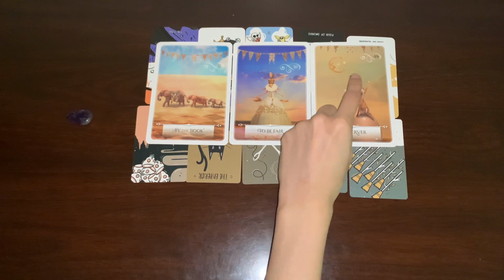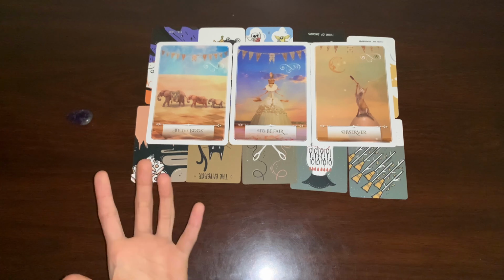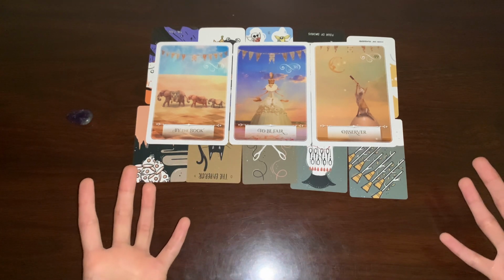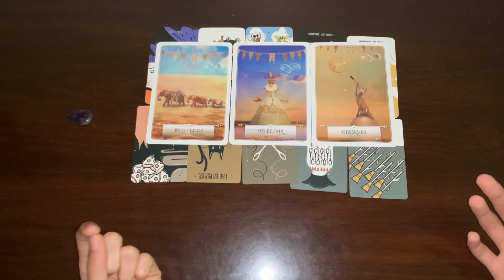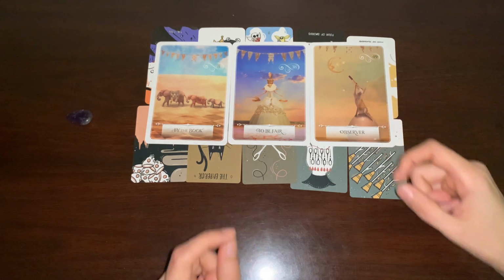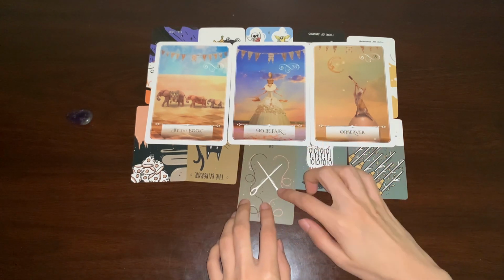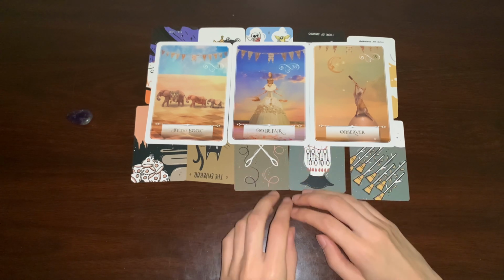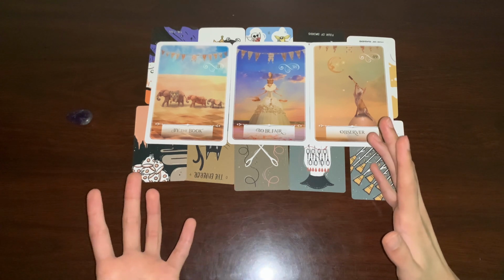And this is also telling me that the moon has phases. Most of the time you don't even see the full moon. That's like once in a month you see that full moon, right? So this also tells me that you are able to see things that people hide. We have 2 of Swords here. You are able to see things that people hide. Sometimes you're able to see things that people aren't even sure that they're hiding. Like people don't even know that they're hiding it.